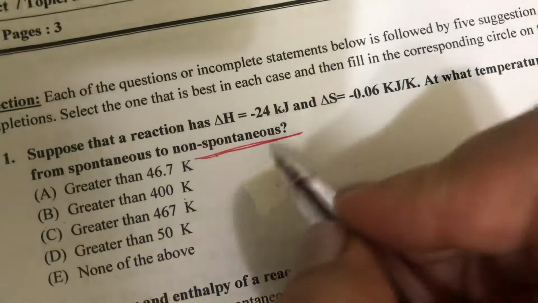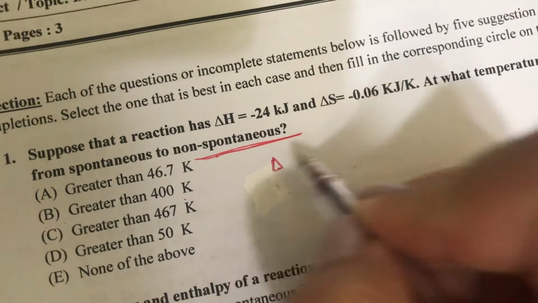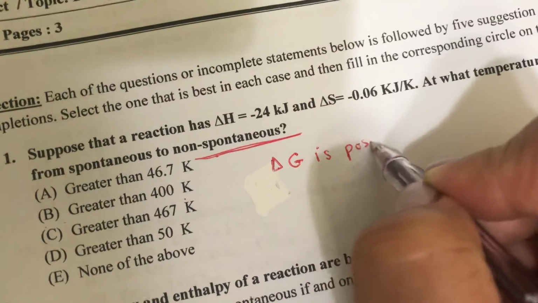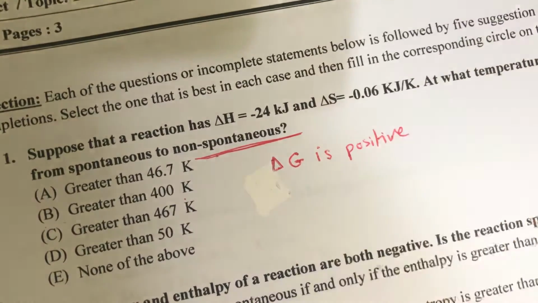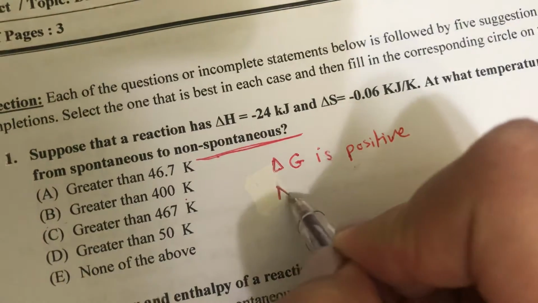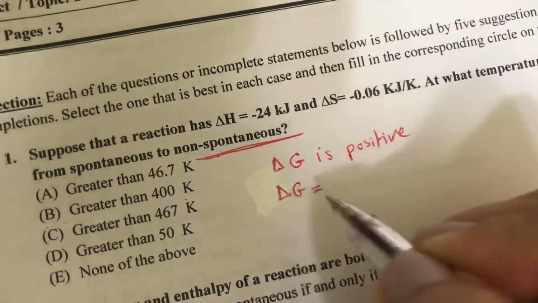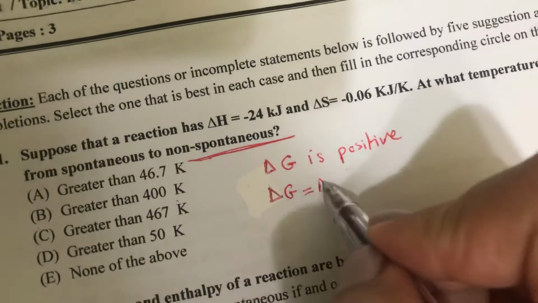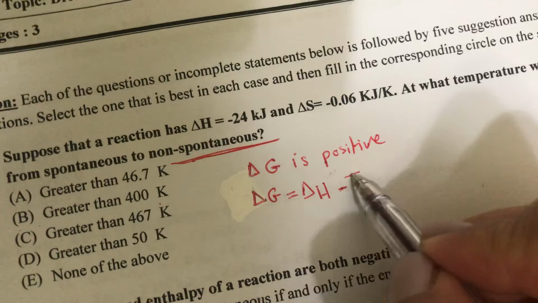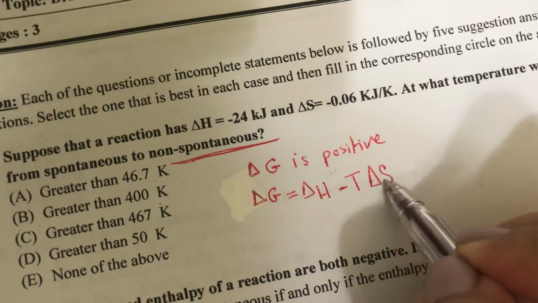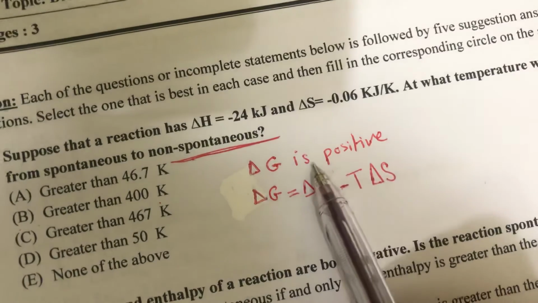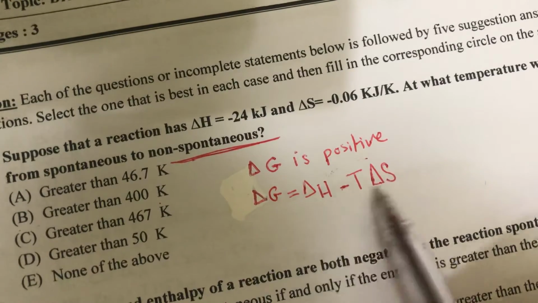Non-spontaneous reactions means delta G is positive. So what is the rule of delta G? Delta G equals delta H minus T delta S, in which case the answer will be positive.